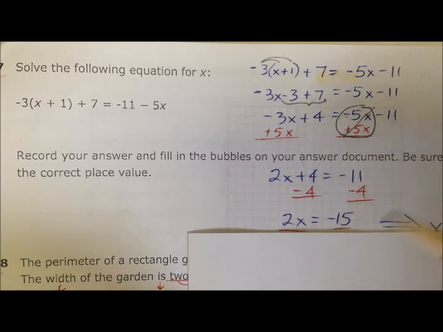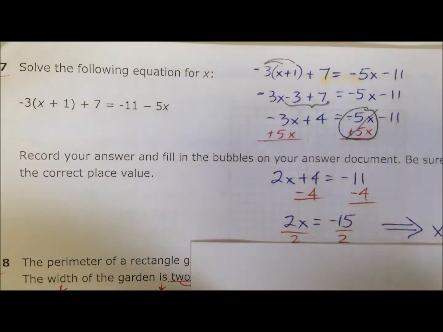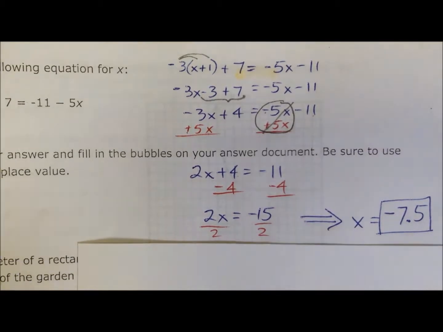And so now I get this answer right here, because a negative 11 minus 4 is a negative 15. And I'll divide by the coefficient, and I get my answer of negative 7.5.